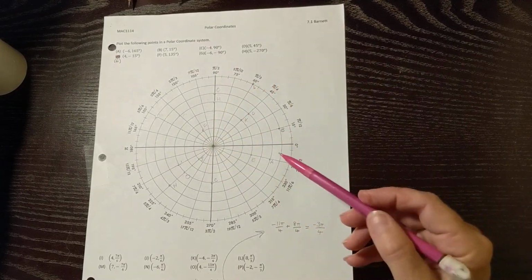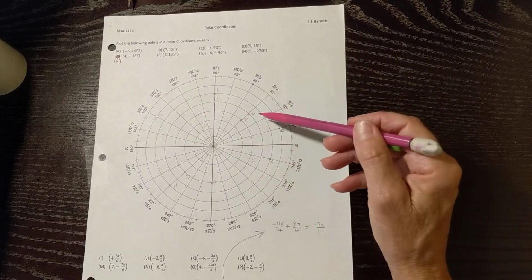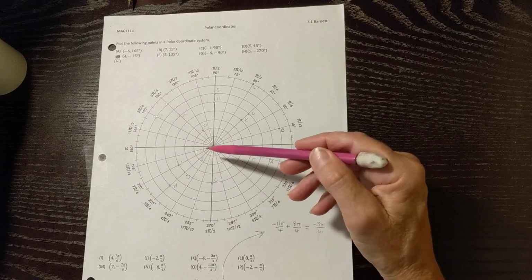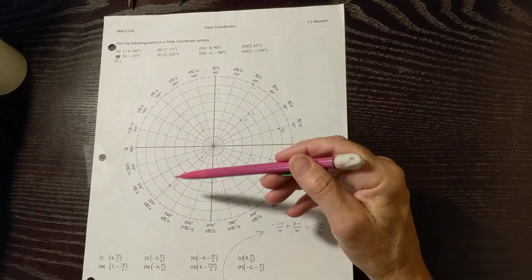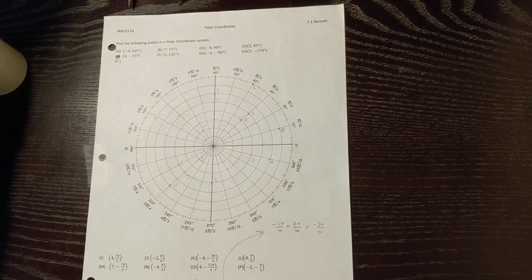So did I get all the points? A, B, C, D, E, F, G, H, I, J, K, L, M, N, O, P. Okay, looks like we got them all. That is how you can graph a point in the polar coordinate system.